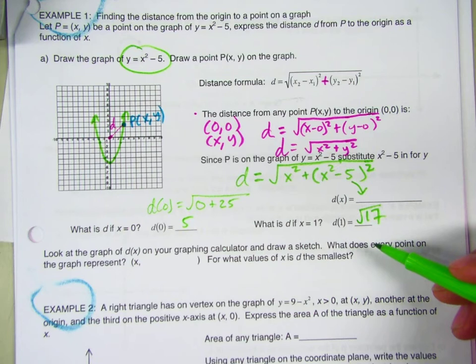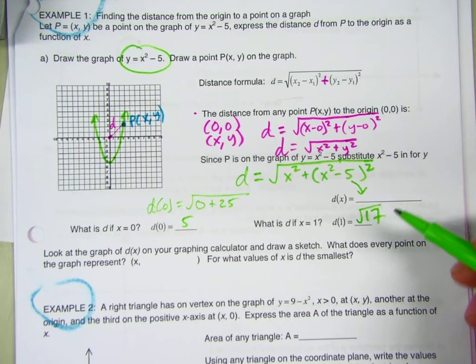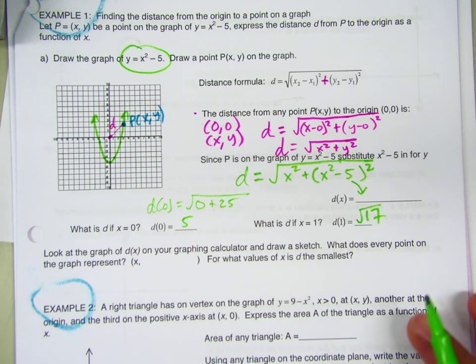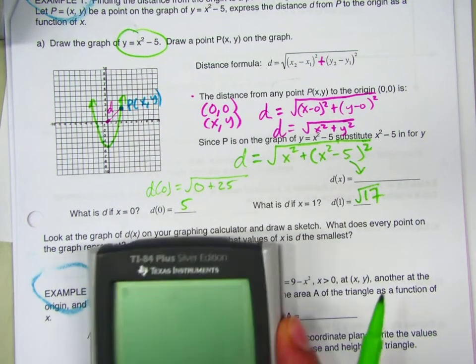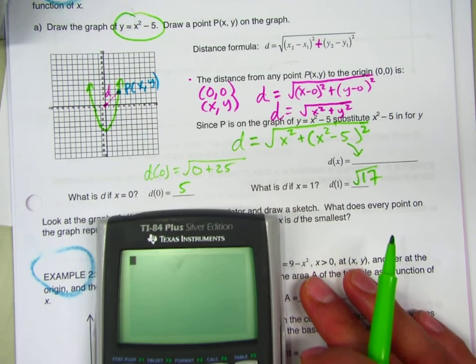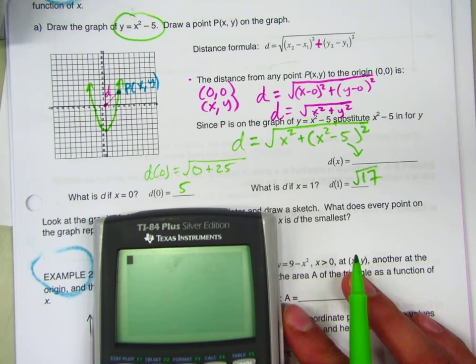Everybody understand that so far? Okay. Now, this is just little details getting you to understand how this formula works. The most important piece for you is going to be, can we find the smallest distance possible and when that's going to occur?